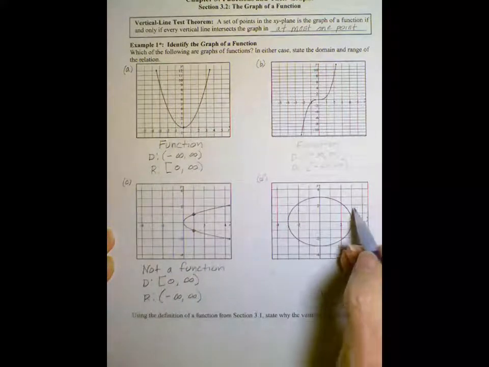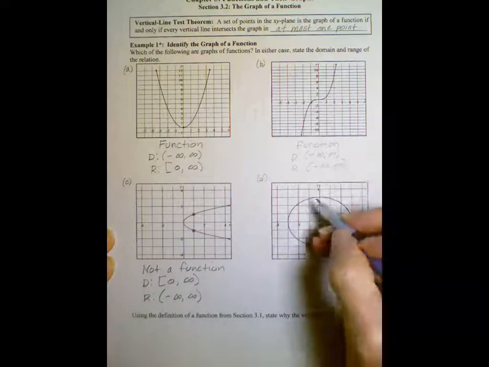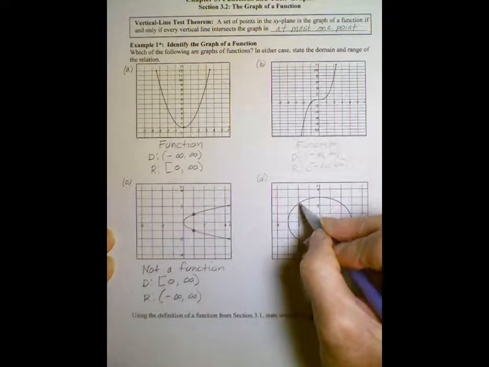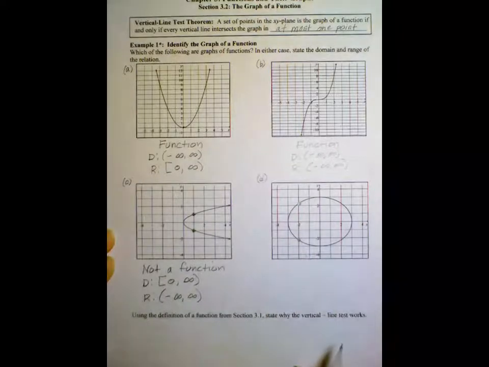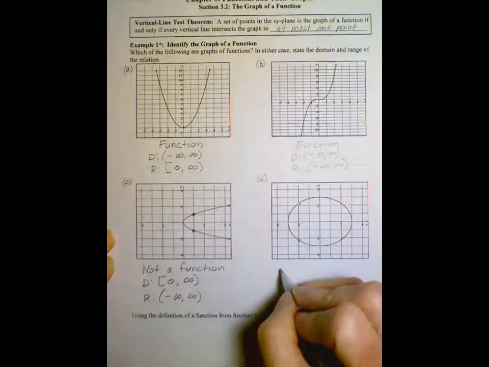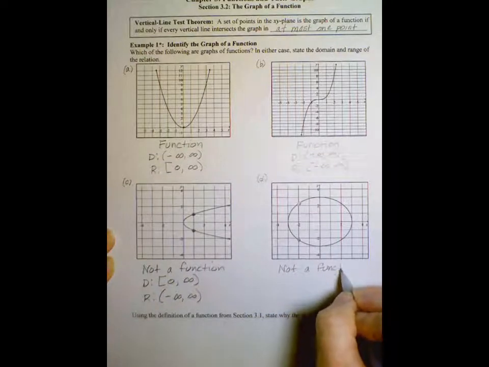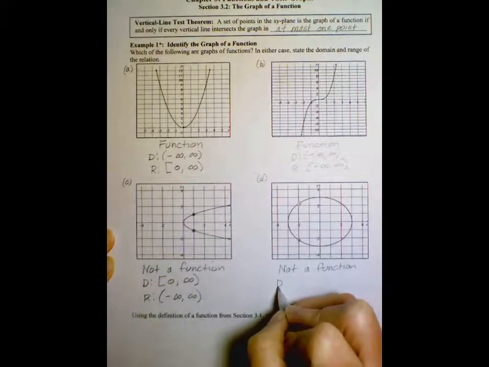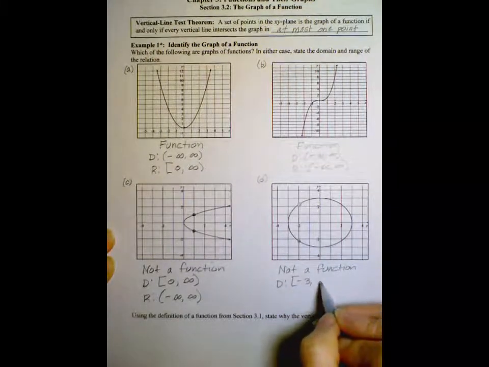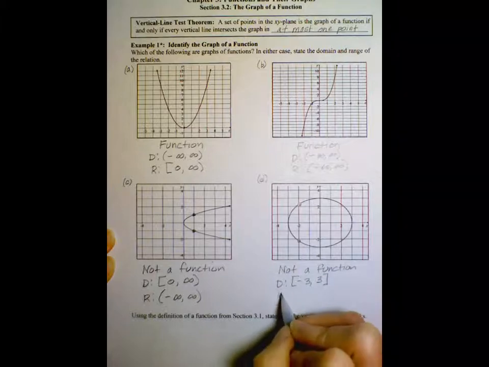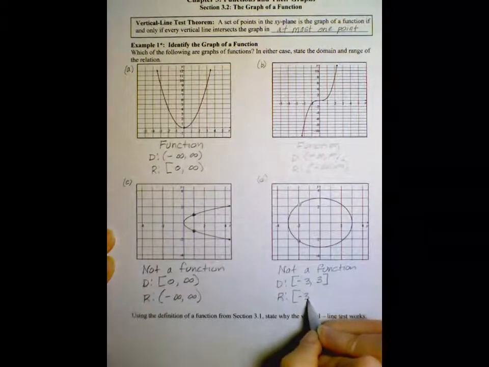Okay, and finally, what do we have here? Out here, vertical lines don't intersect, but at some point we can see a vertical line crossing this graph in more than one location. So this is not a function. Its domain, left to right, that would be what? -3, all the way to +3 for the domain, and -3 to +3 for the range.